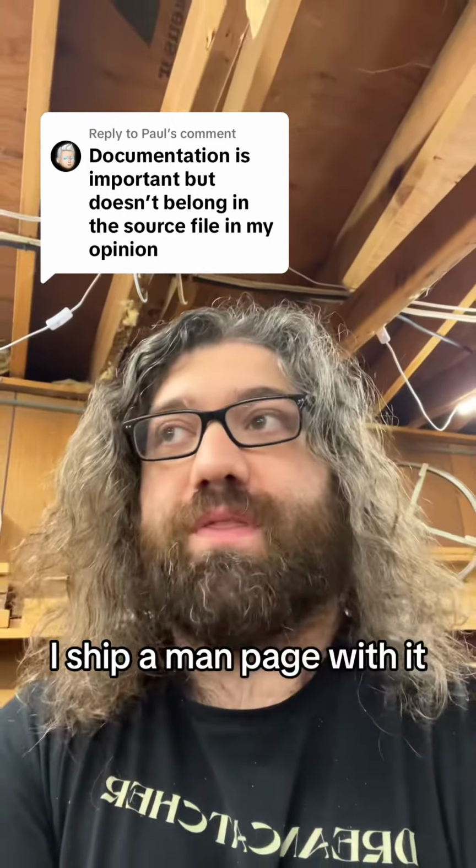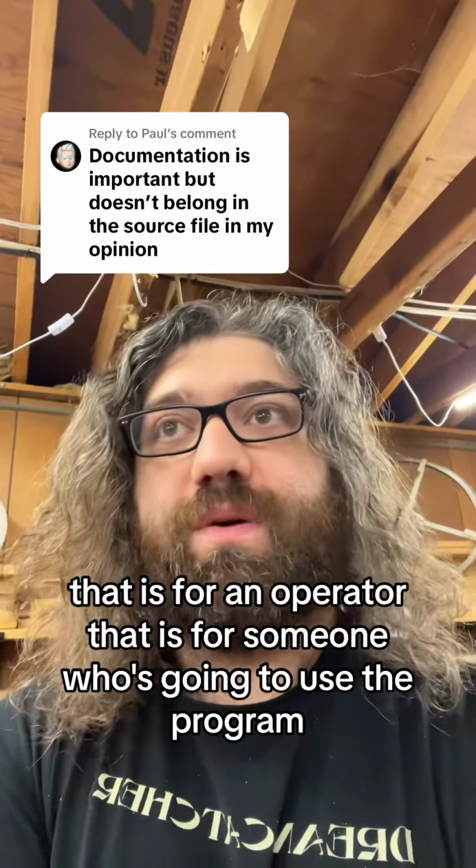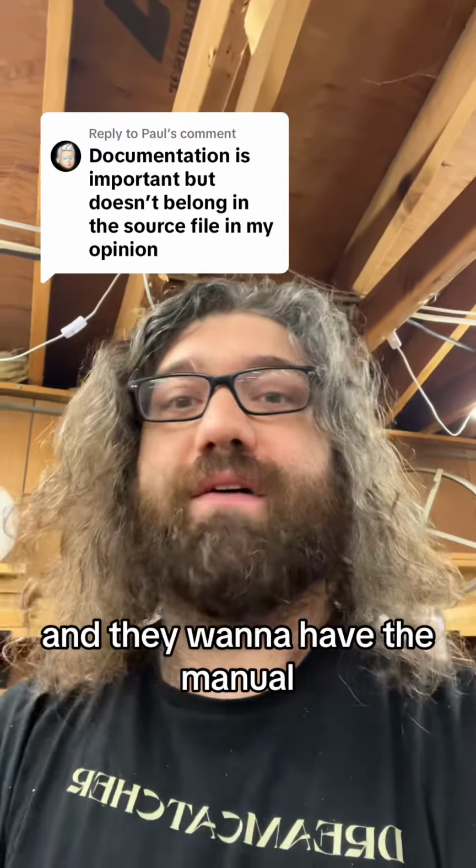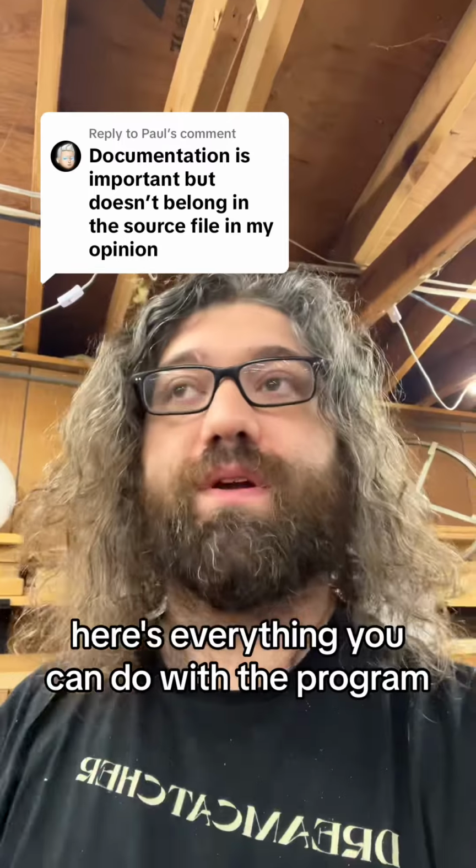I ship a man page with it. That is for an operator. That is for someone who's going to use the program and they want to have the manual. Here's everything you can do with the program.